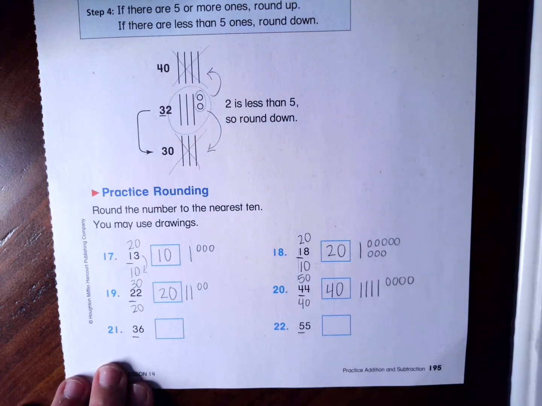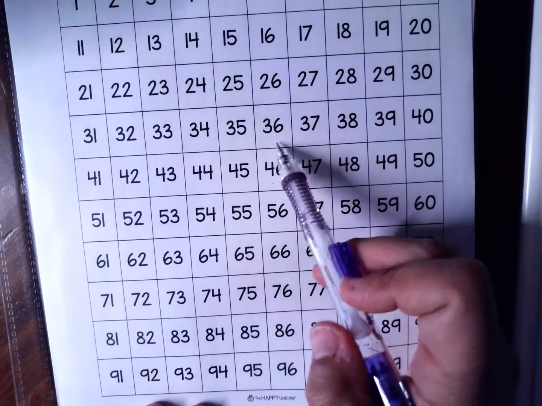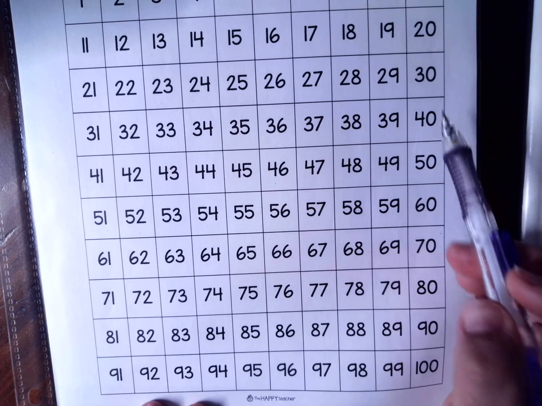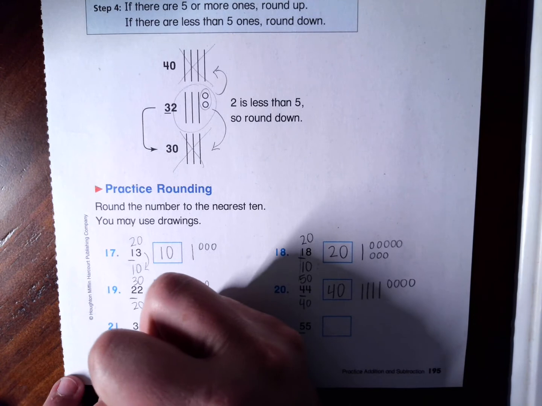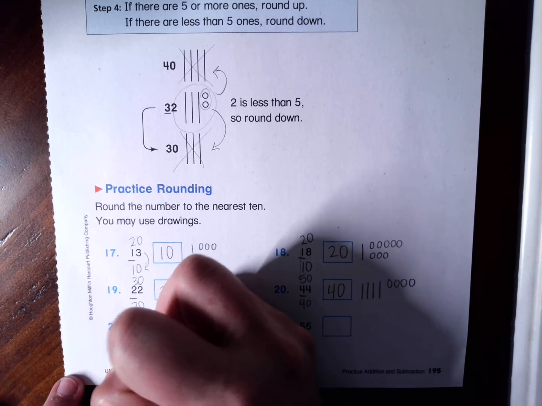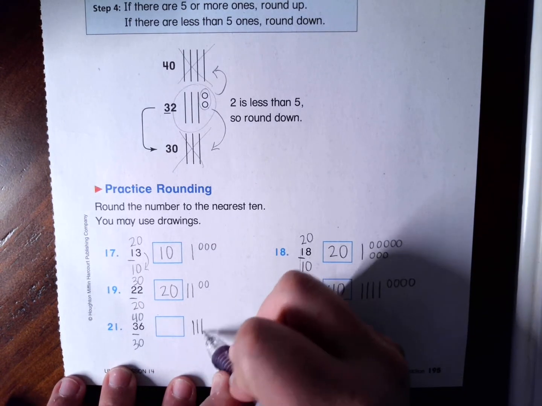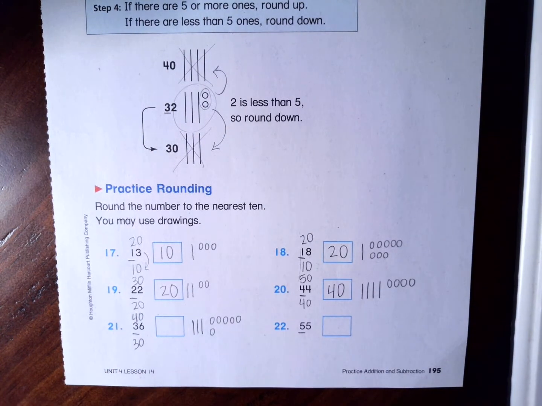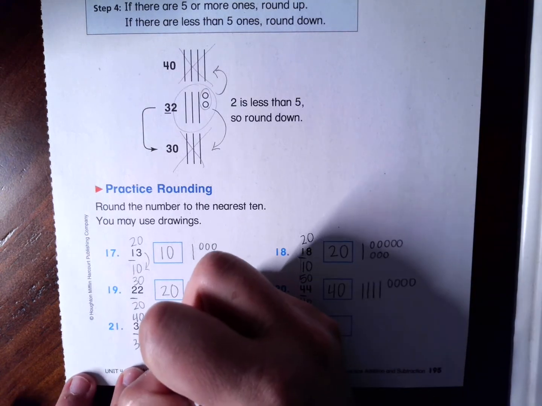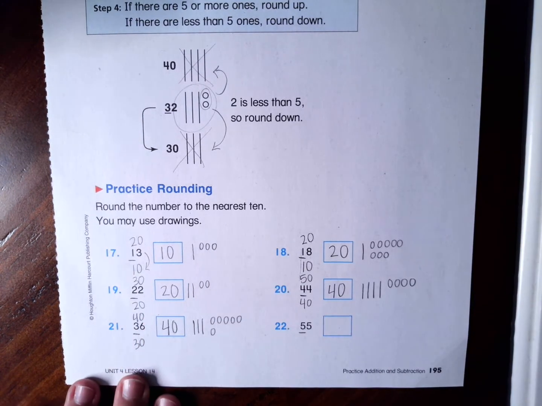36, I know that if I go forward, I have 40, and if I go backwards, I have 30. Those are my 2 tens. So I'm going to write both of those. I'm going to draw 36. And I know that if I have 5 or more ones, I will round up to 40.